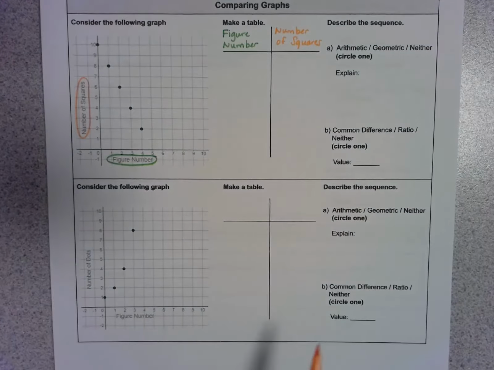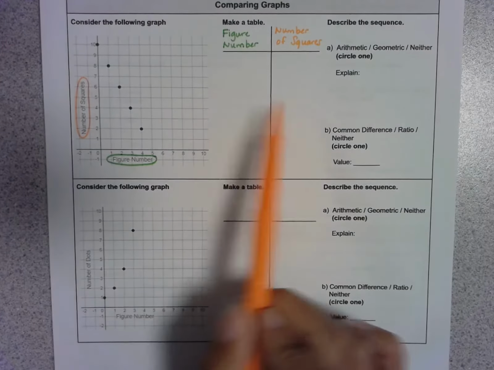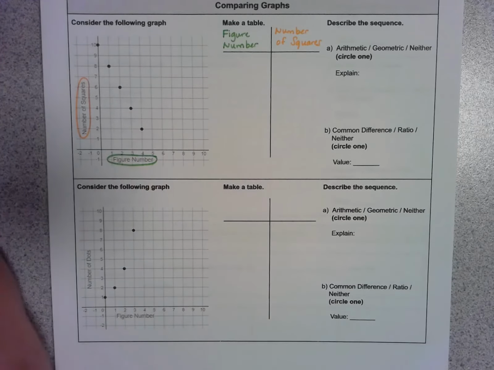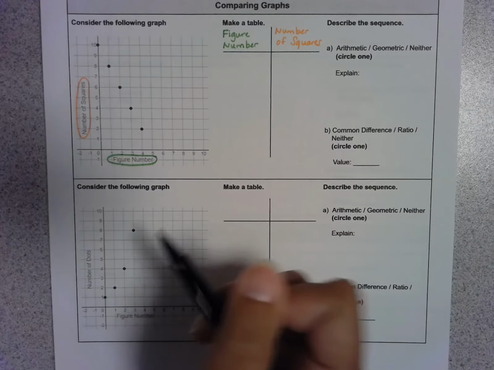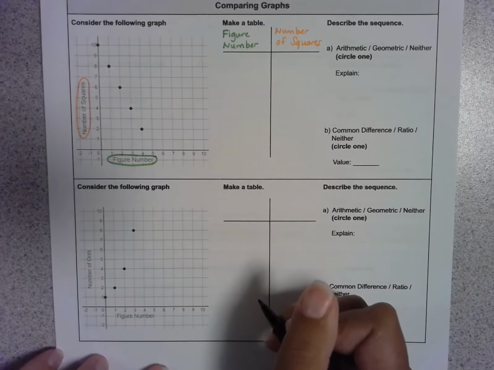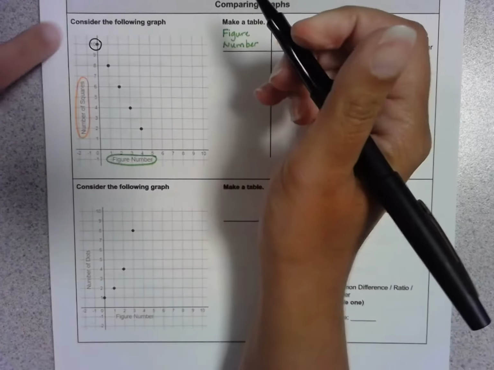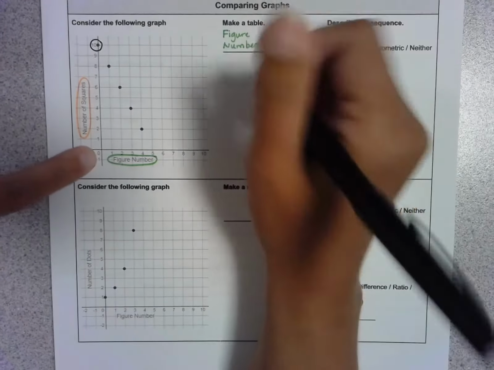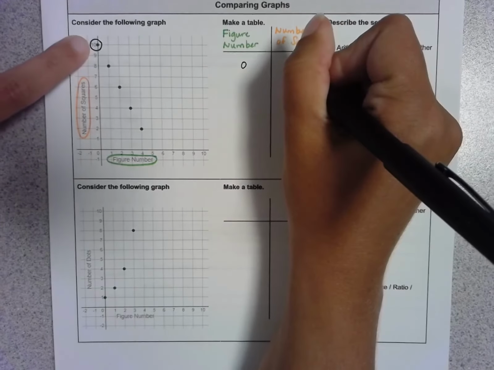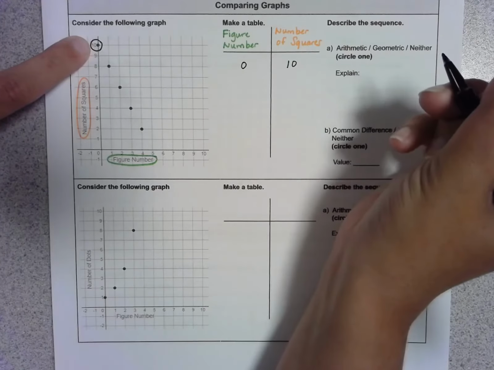Now, in our previous video, we started with numbers in our table and we graphed them. What we're going to do in this video is start with a graph and translate those values to the table. So let's start with the first point. For this point right here, the x number is 0 and the y number is 10.